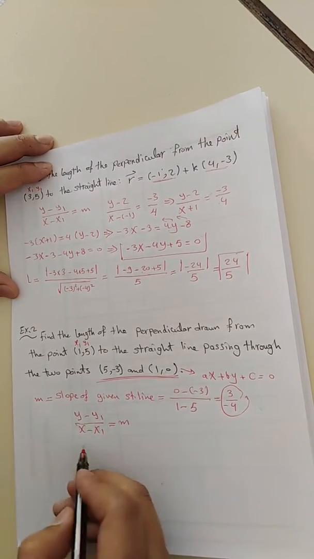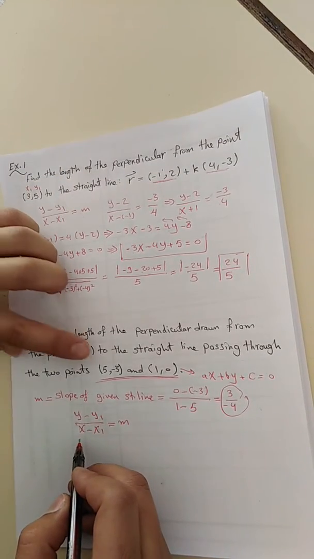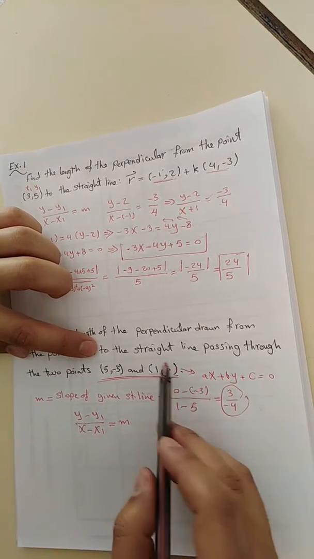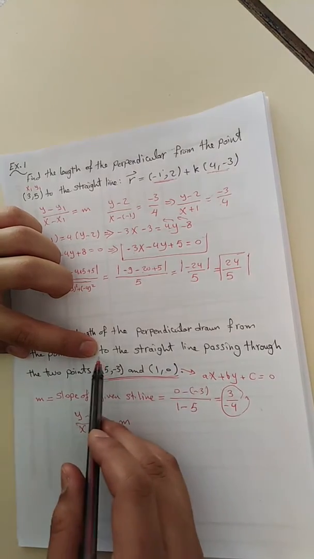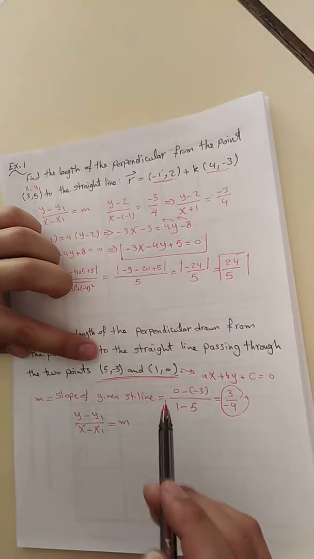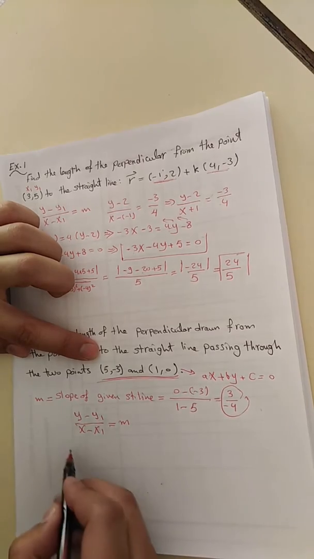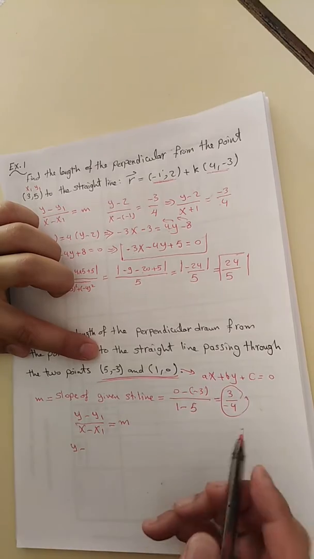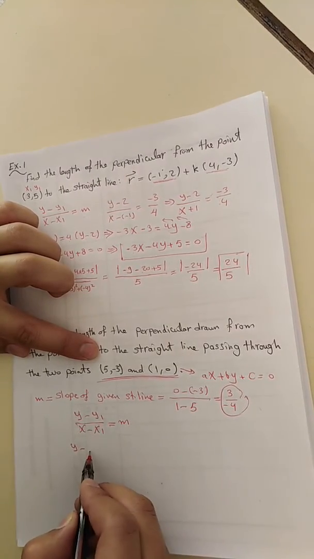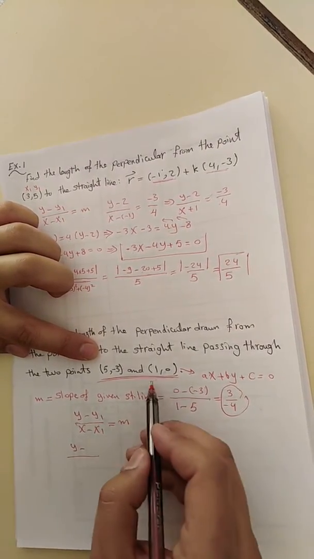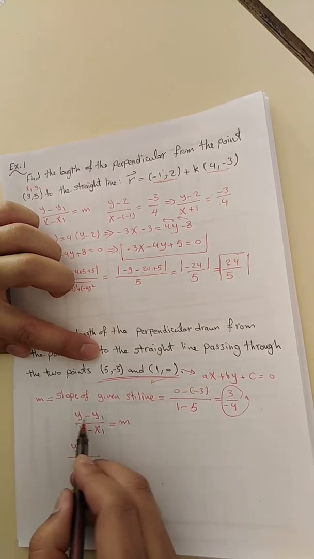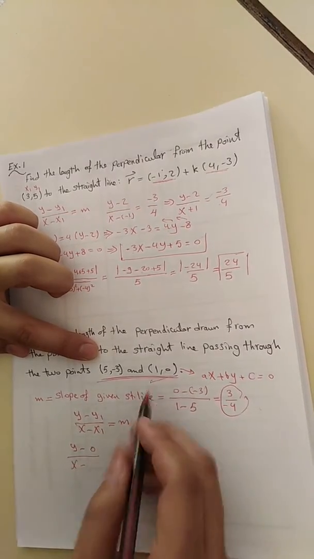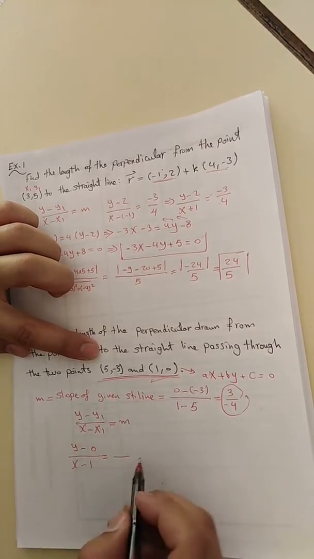Let's substitute. Forget this point; now I talk about the given straight line, not about this point. Any point on it satisfies the equation of the straight line. I'll choose (1, 0). y minus y1 is y minus 0, x minus x1 is x minus 1, and m is the slope.